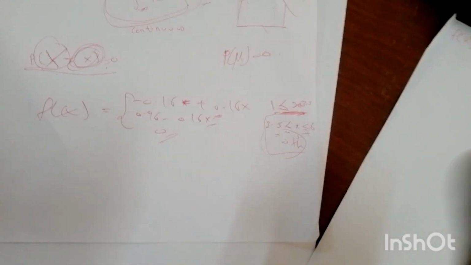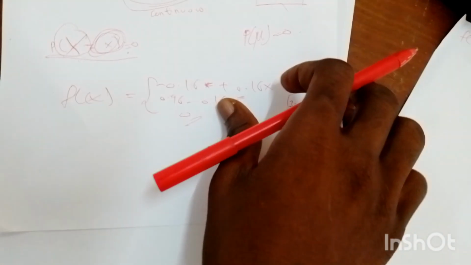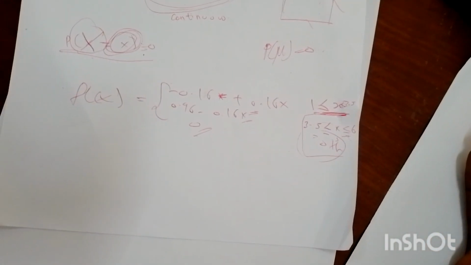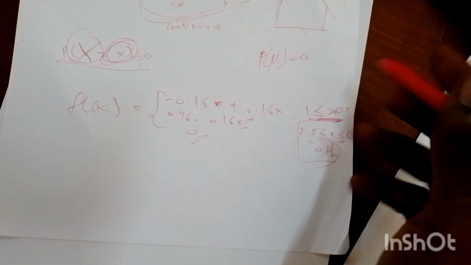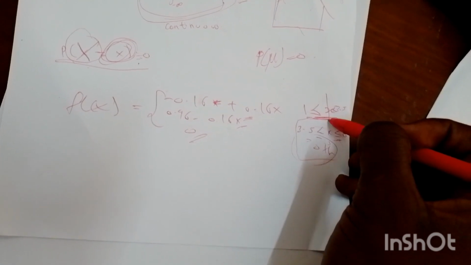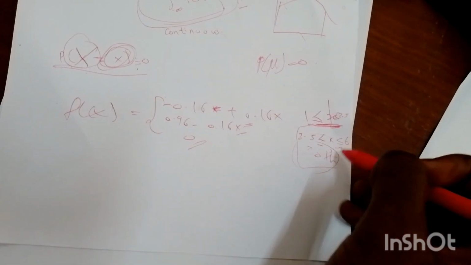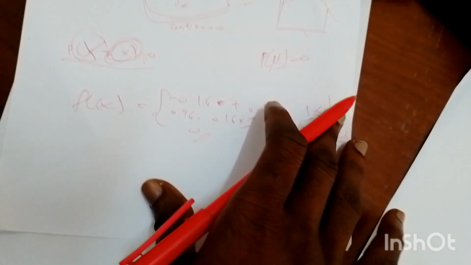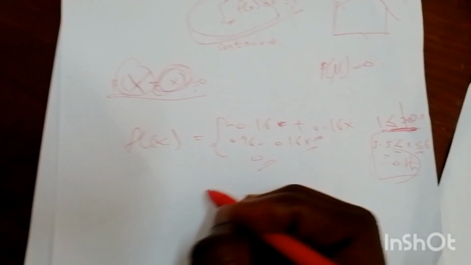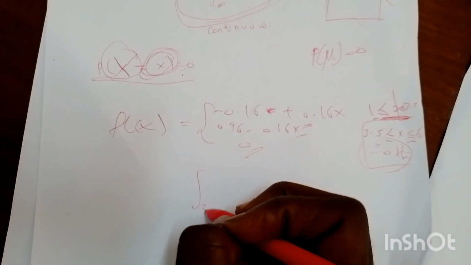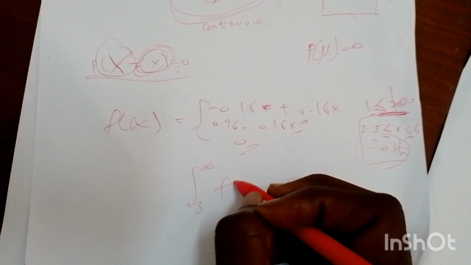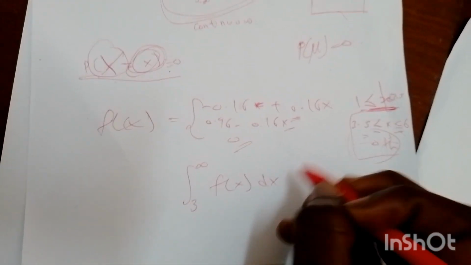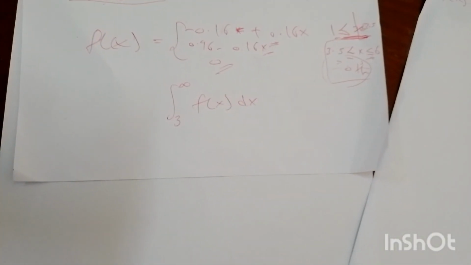For this particular question, there are two ways to solve it. You can find the probability of surviving less than 3 years and subtract it from 1. Or you can find the probability here and add it to the probability here. Either way, you get the same thing. So let's start with the first one. We'll need to find the integral from 3 to infinity of f of x dx. Let me write this well.